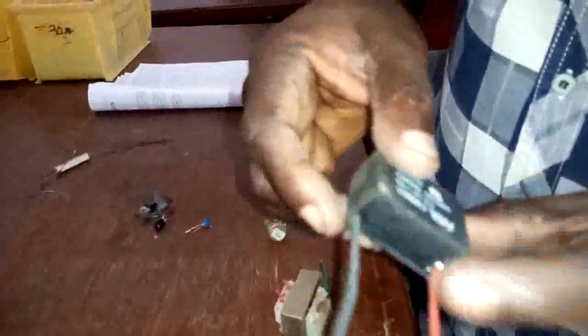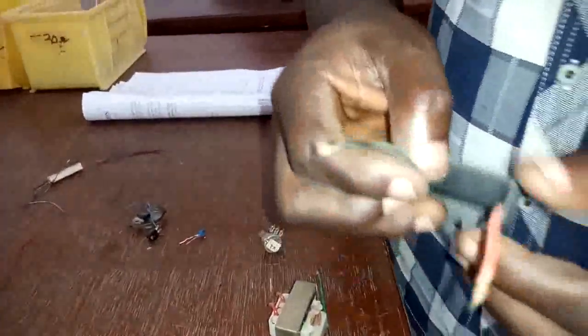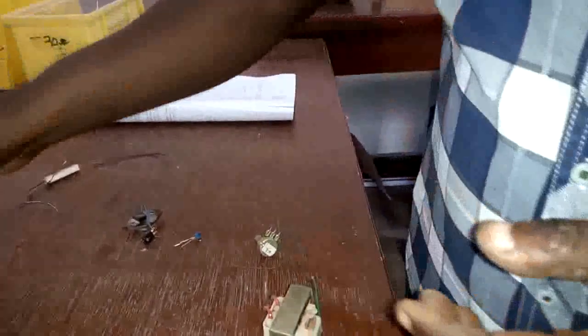Also, we have this AC capacitor. These are the capacitors you see in your AC, for example, your ceiling fan, your standing fan. And it doesn't have positive or negative.